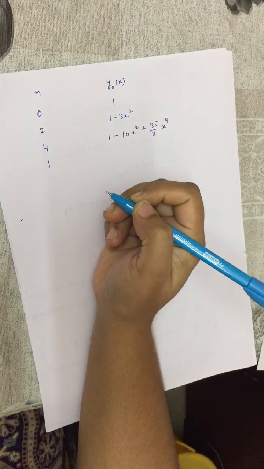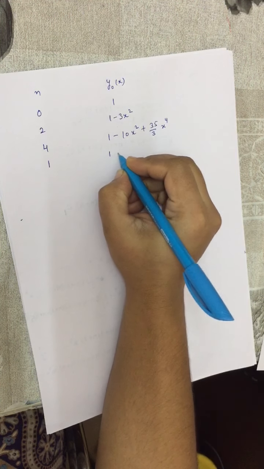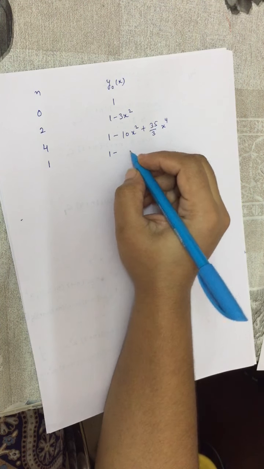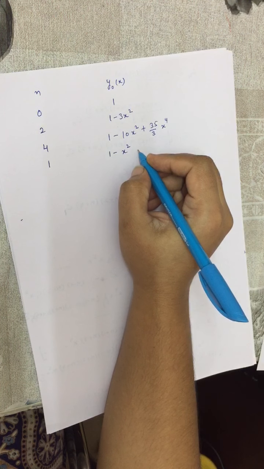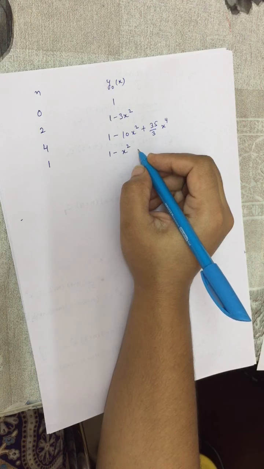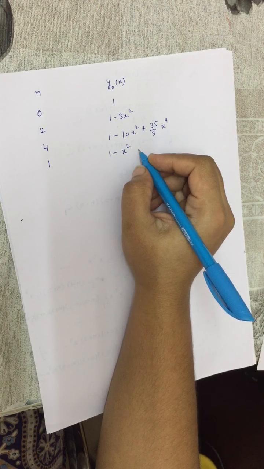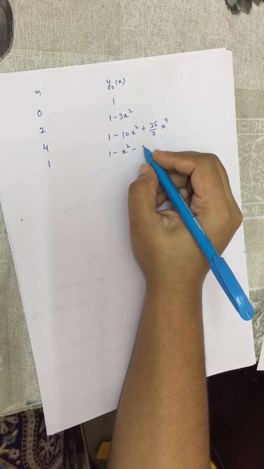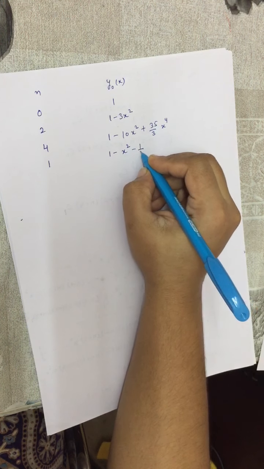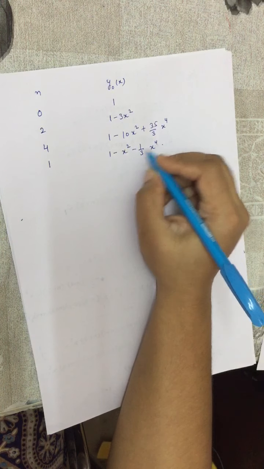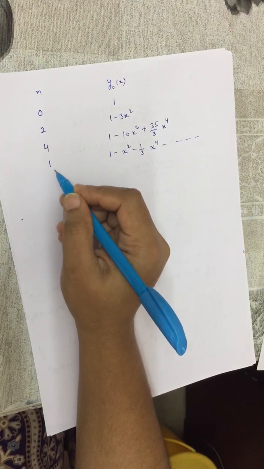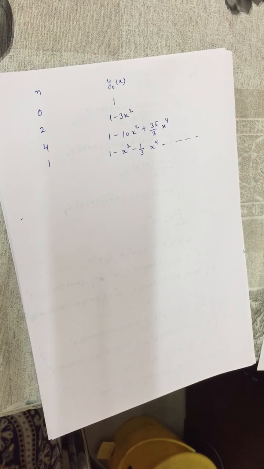When we take an odd value, let us say n is 1, then y0 becomes 1 minus x square minus 1 upon 3x raised to 4, and so on, an infinite series. Similarly, when we take n is equal to 3, we get y0 as again an infinite series.